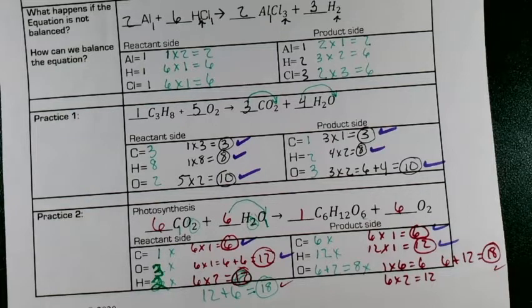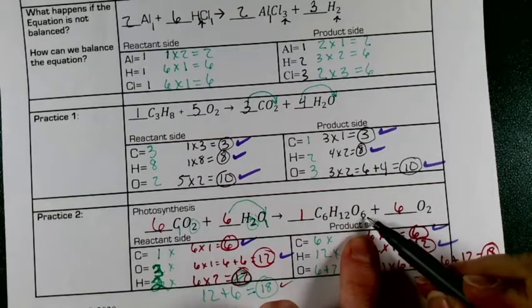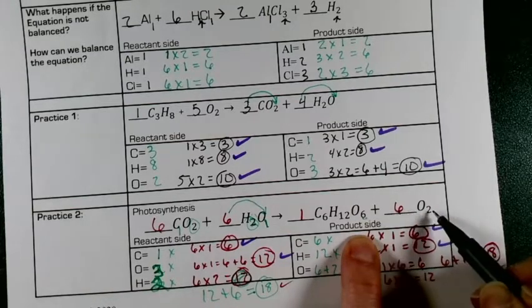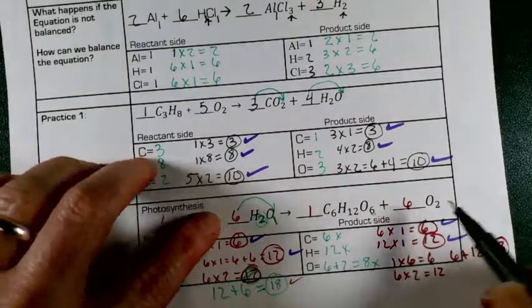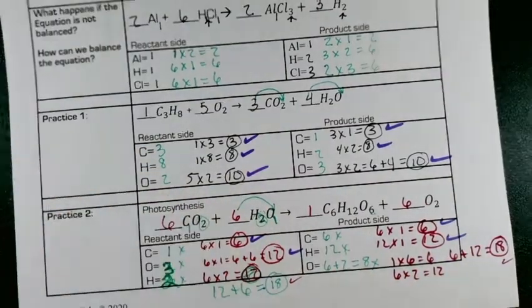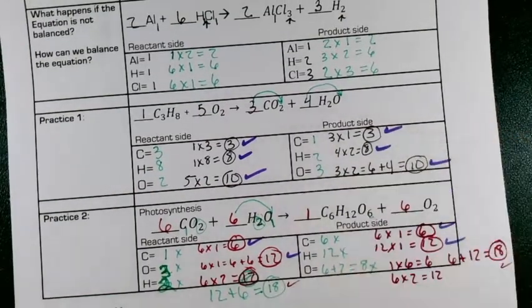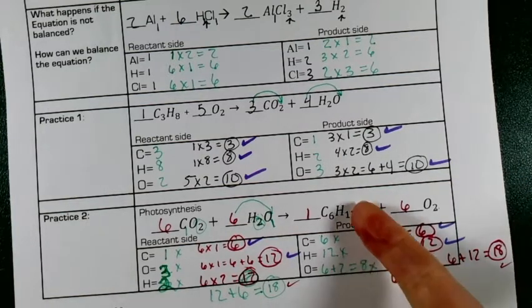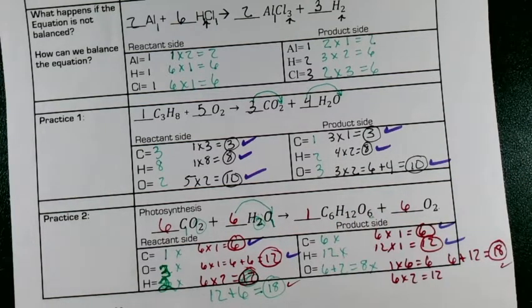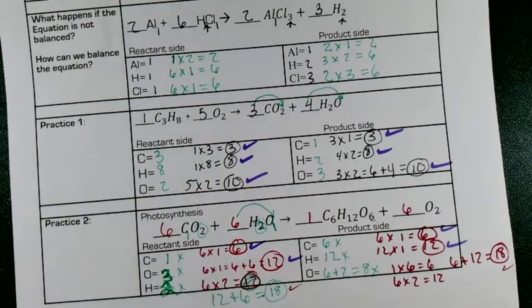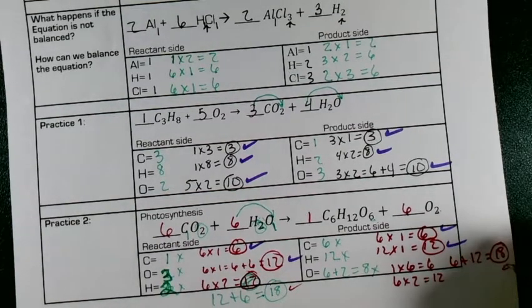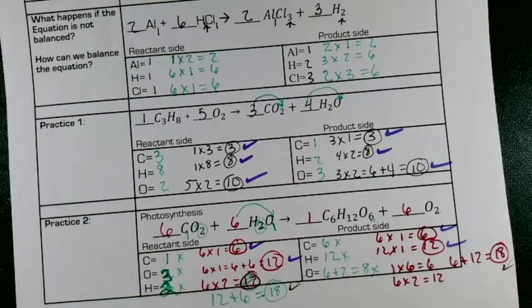Then I have to go back to my product side and go, okay, I have 6, and I have 2 over here, that's 8, but now I have 12 right there, that's 18. So now I go, okay, 6 plus 2 is 8. But if I do 6 times 2, that gives me 12, plus my 6 here, that gives me 18. And I had 18 in my reaction. Oh, yes, I got my 18. And it is checked off. I am balanced and I am done.